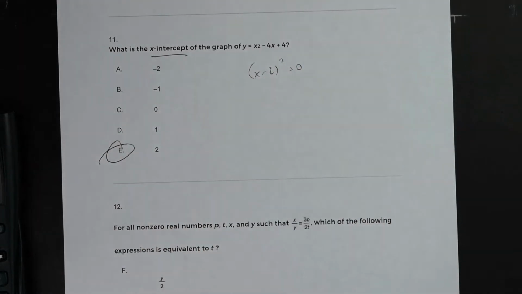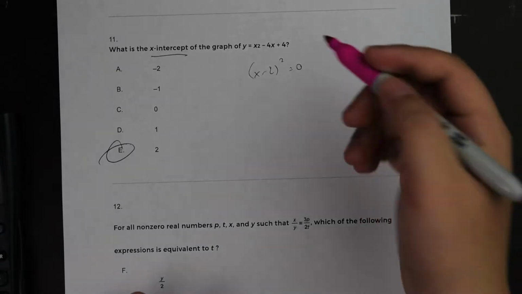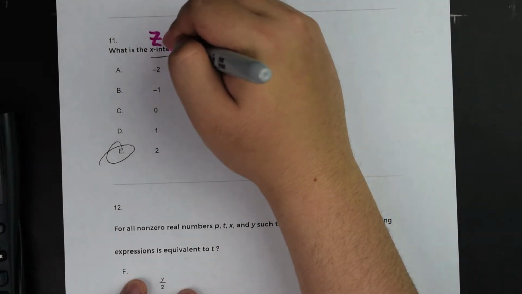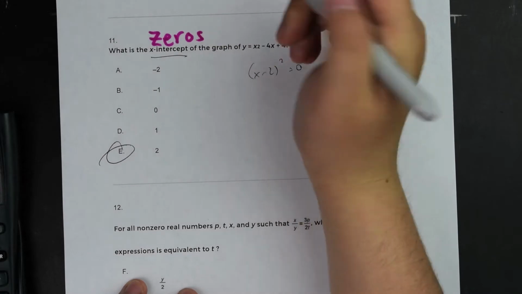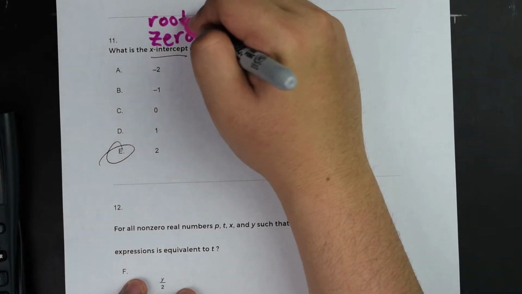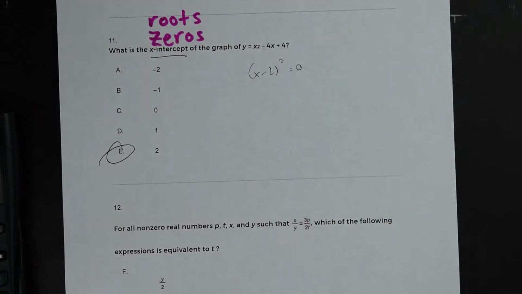Oh, okay. So for number 11, my final answer is going to be E. For this question, just be aware that there are other terms that do exist, not just x-intercept. You might have heard terms that also apply or are similar to the x-intercept, like the term zeros and the term roots. They all have the same meaning, which is just the x-intercept of the graph.